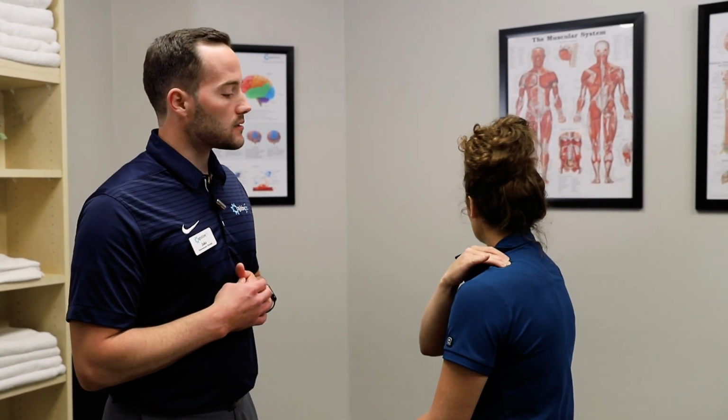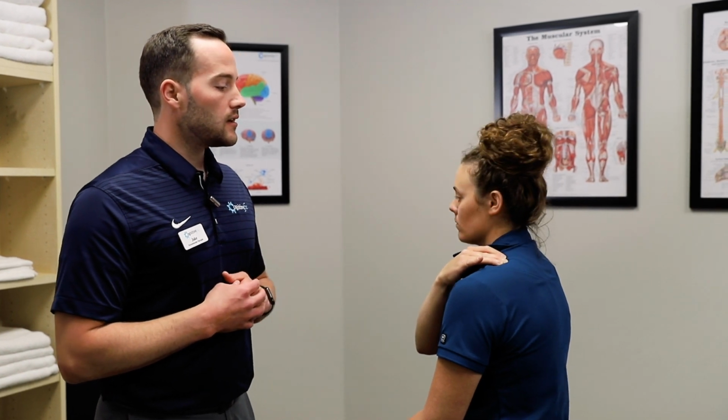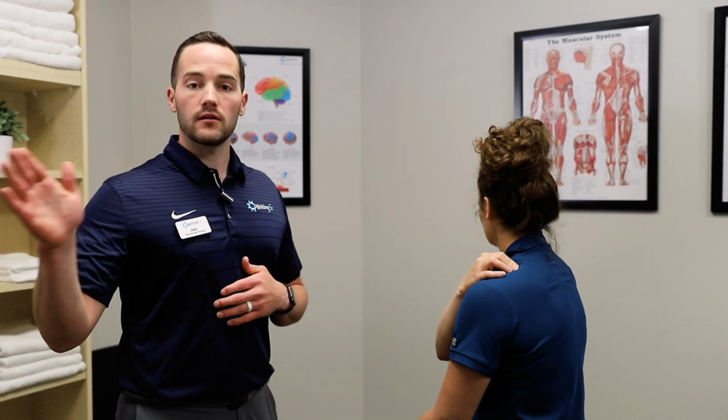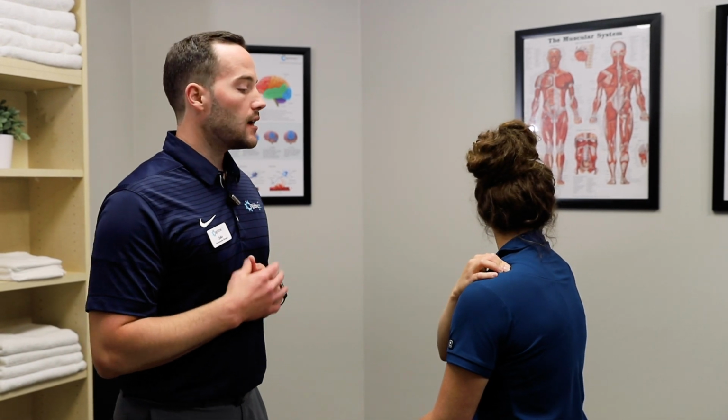So Alyssa's going nice and slow, nice and steady pace. You can also stop at any point throughout that motion, whether it's facing forward, off at a 45-degree angle, or all the way to your full rotation as you continue to work that area.